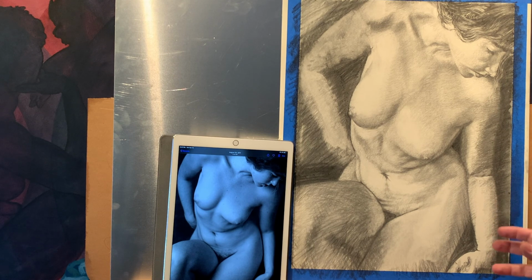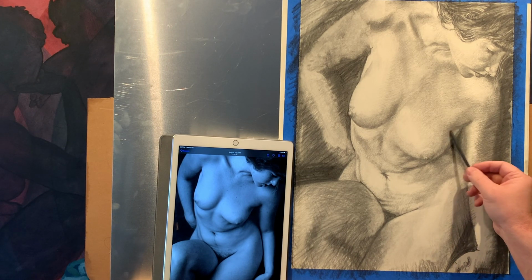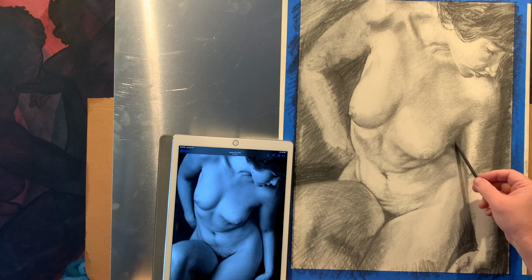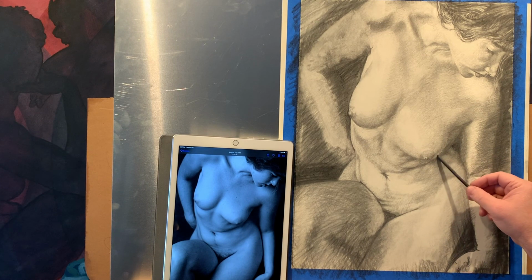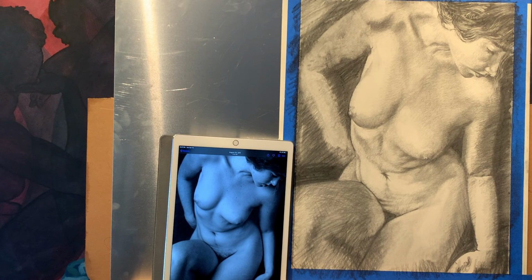So take this information, put it to practice in your drawing, and remember what you're really doing is just constantly working from general to specific and looking for more and more information as you go. Make sure it's all about making comparisons. So that's what you're after.